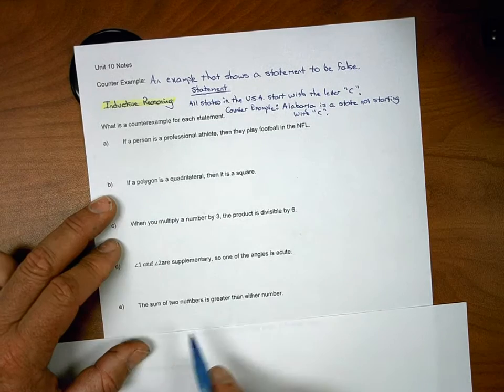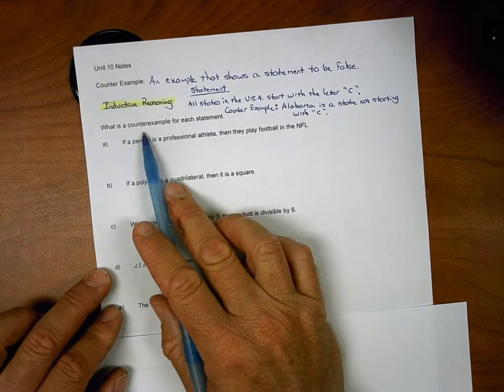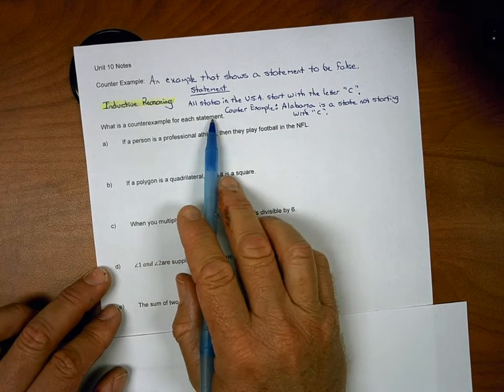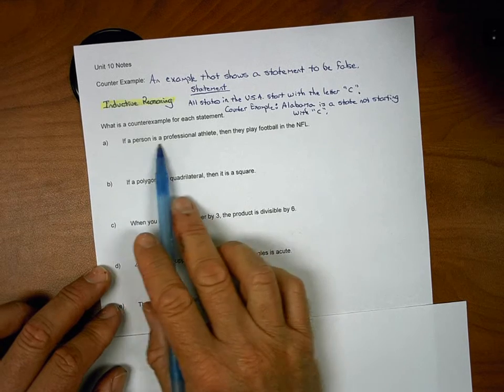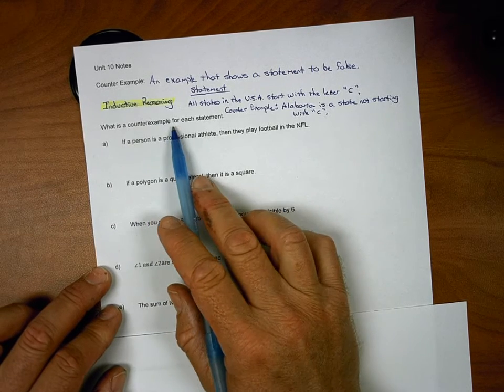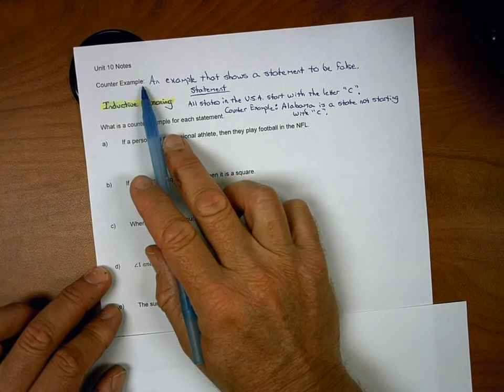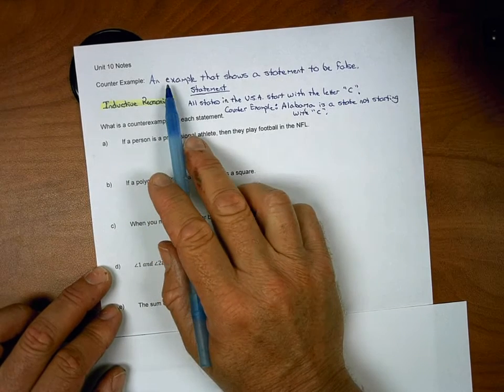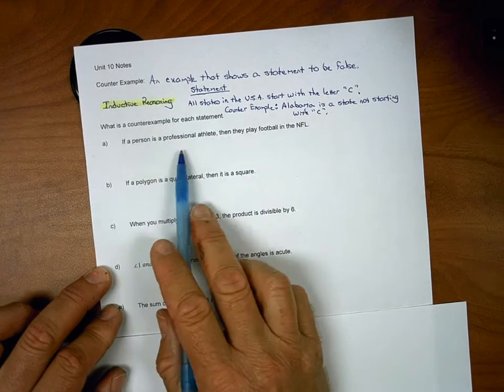All right, so let's go through parts A through E. What is a counterexample for each statement? Okay, so I'm giving you a statement, then you guys are going to come up with a counterexample for each statement. In other words, we're going to think of an example that shows a statement to be false, okay?